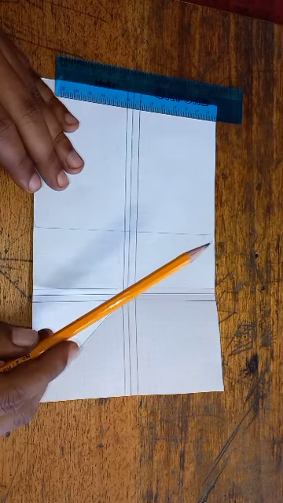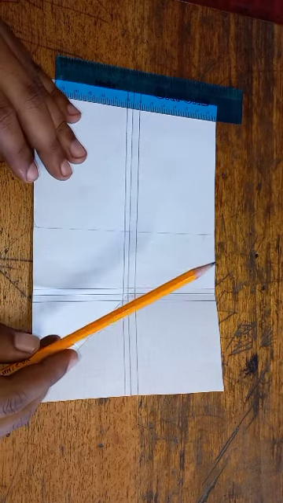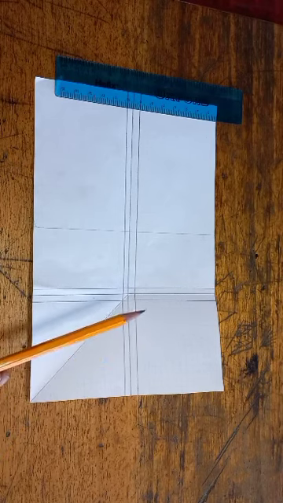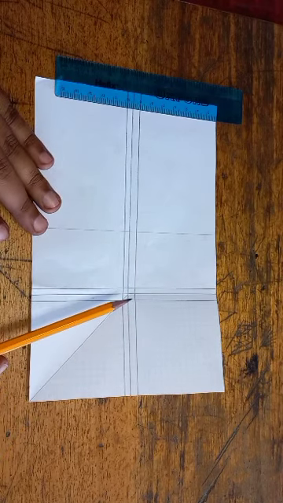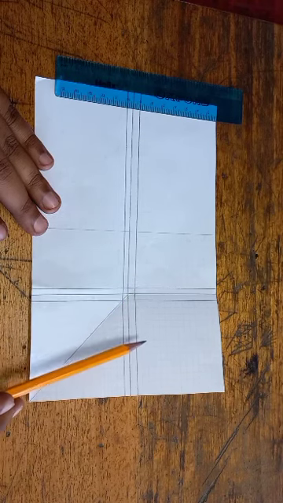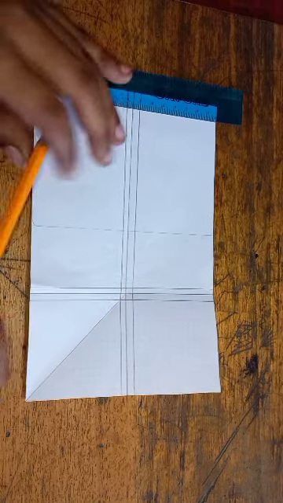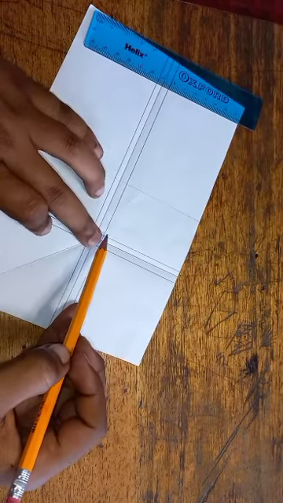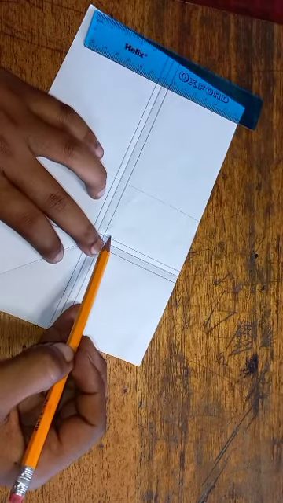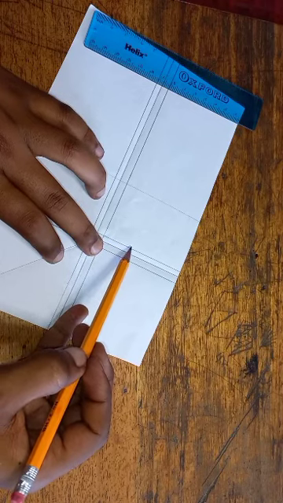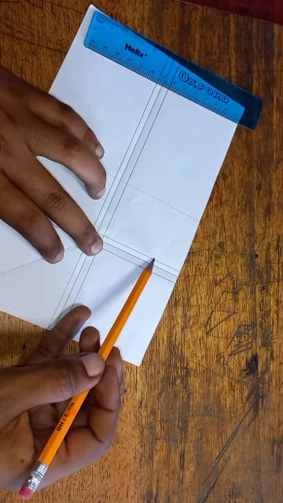For my side view, instead of 9 blocks to the left or to the right, I will be counting 9 blocks up. So using these blocks, I will count: 1, 2, 3, 4, 5, 6, 7, 8, 9.